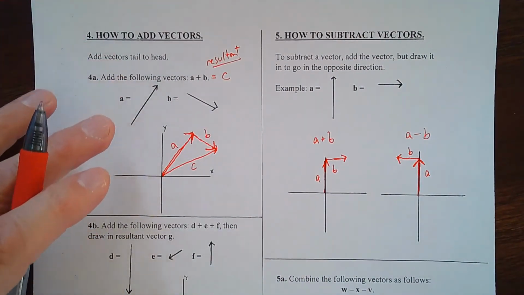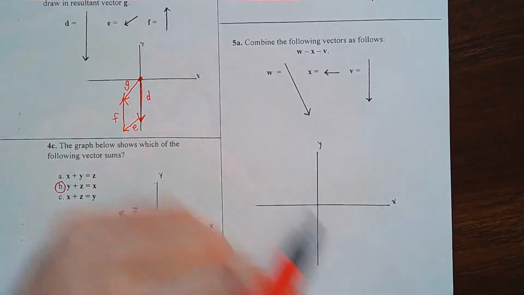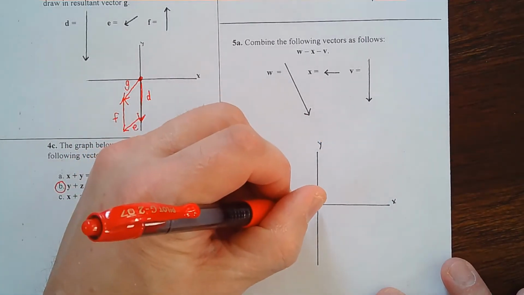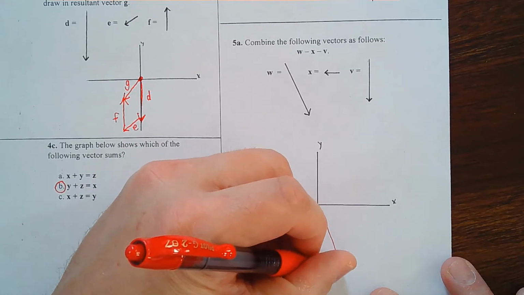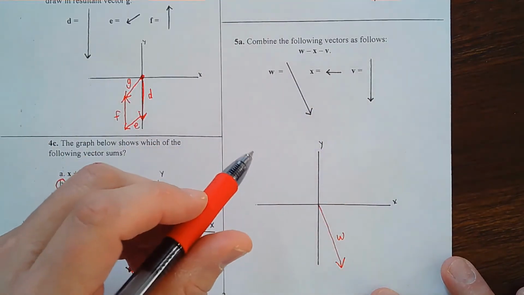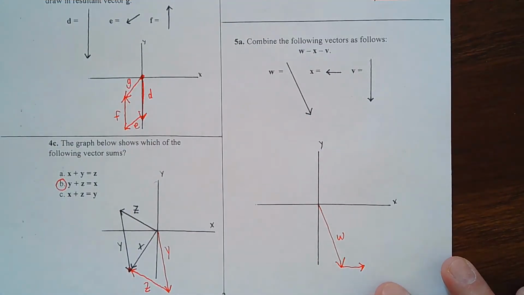Let's have you try that. Why don't you pause the video and take a look and try to do 5A. We're going to subtract W minus X minus V, and the vectors there are given. So we're going to start at the origin as always, and there's vector W. Now X is supposed to go to the left, but I'm subtracting it, so it means it's going to go in the opposite direction to the right.